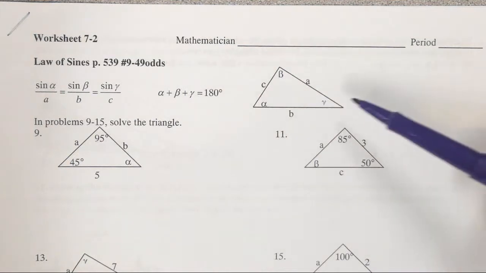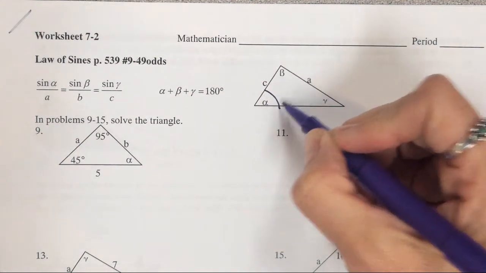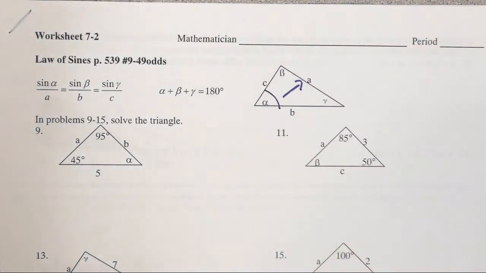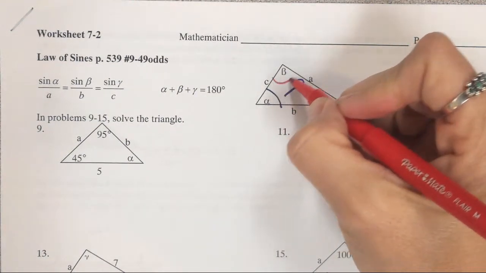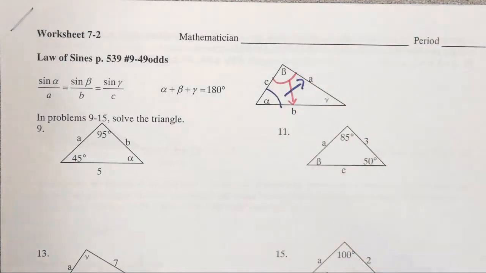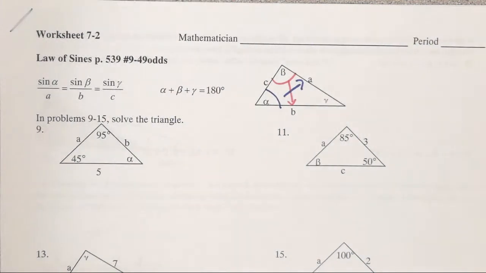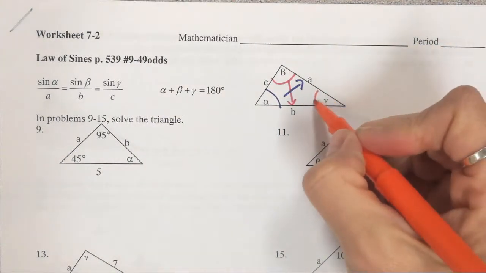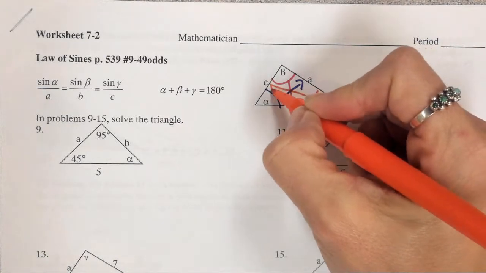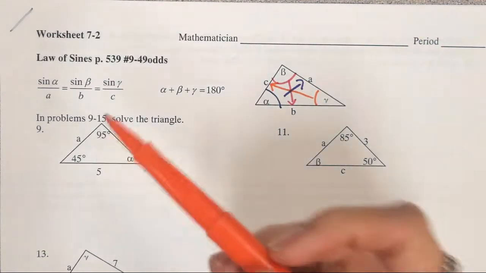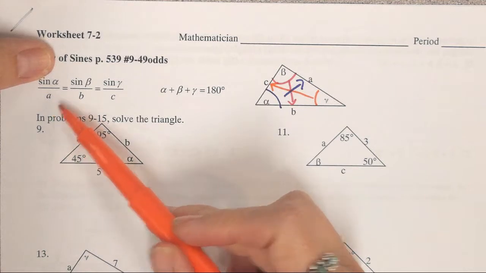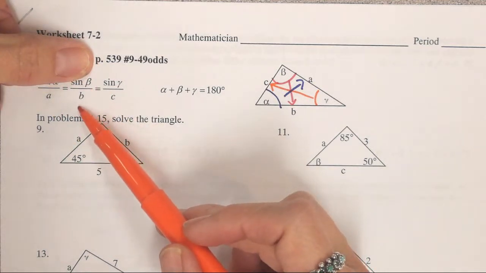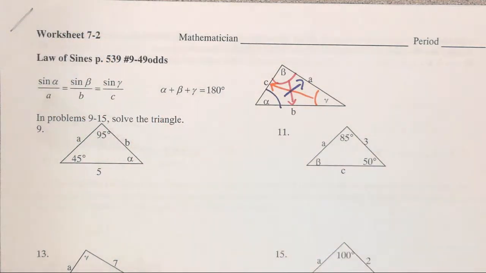When you're looking at your picture, alpha will always be opposite the A side. Beta will always be opposite the B side. And gamma, which is this little symbol right here, gamma will always be opposite the C side. So alpha and A go together, beta and B go together, gamma and C go together.